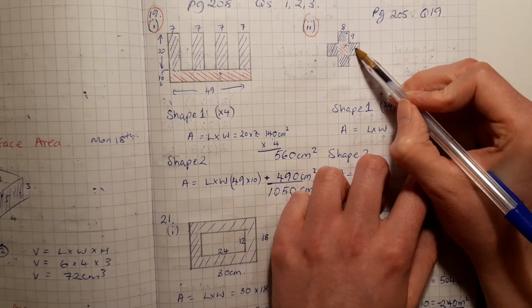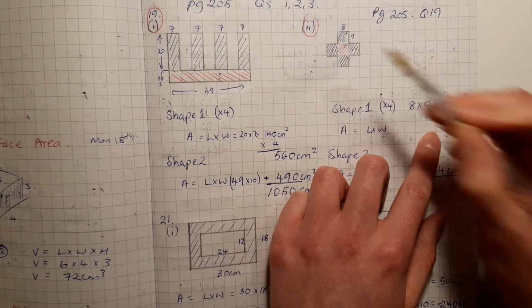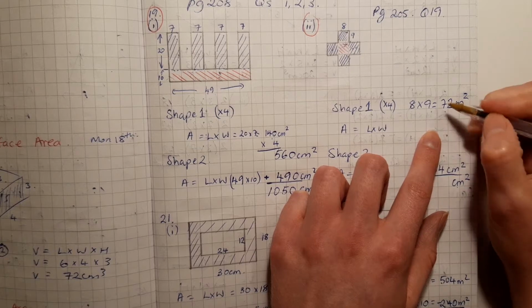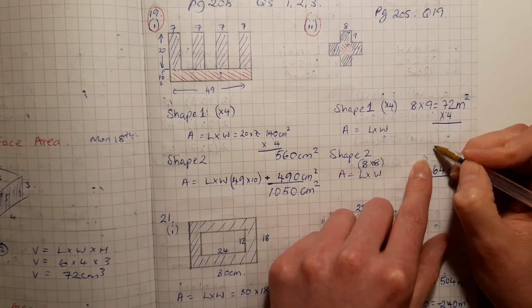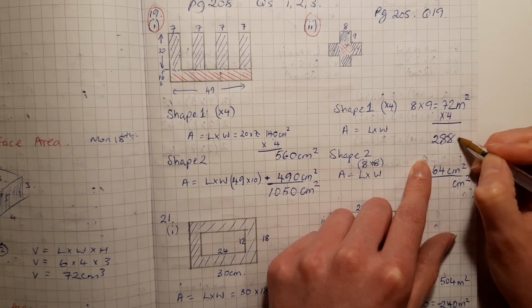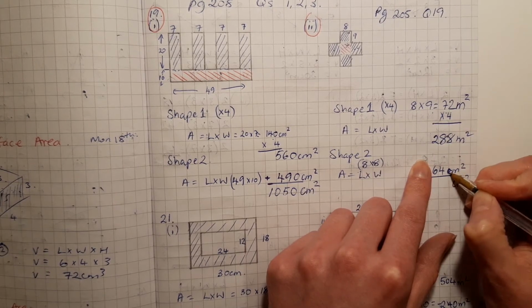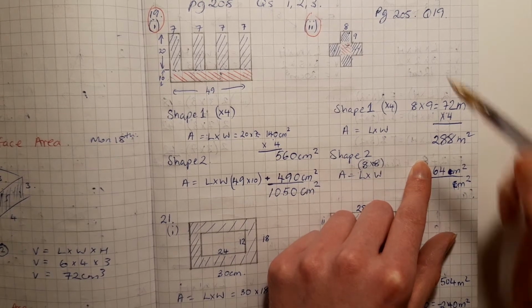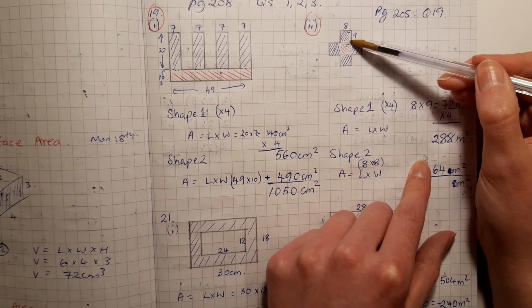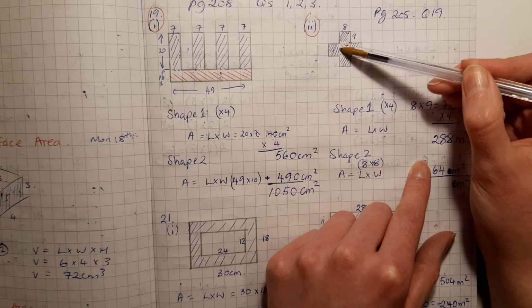That's for one of them, but there are 4. Multiply your answer by 4, and that is 288 meters squared. So I have centimeters written down there earlier on. In our last class, we figured out that it's an 8 by 8 box in the center.